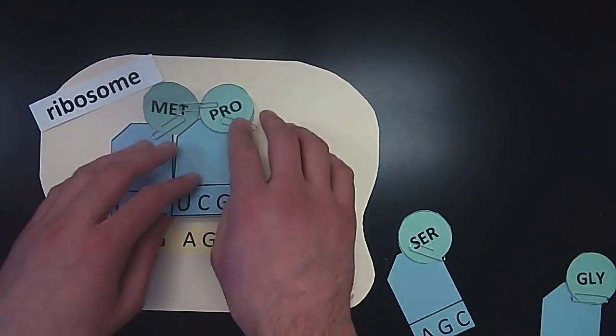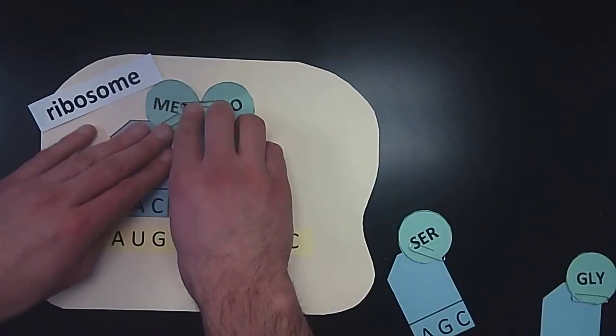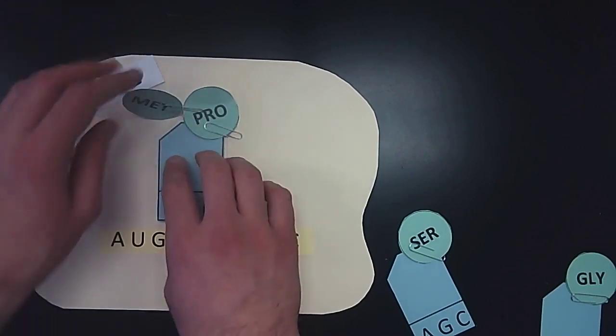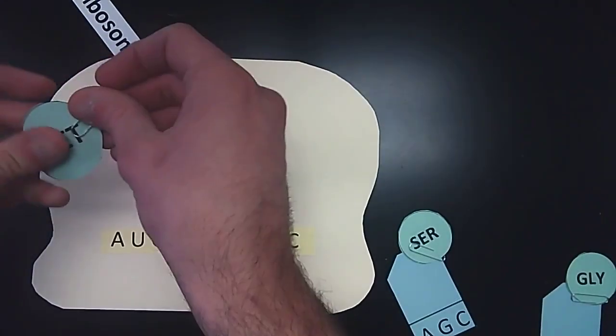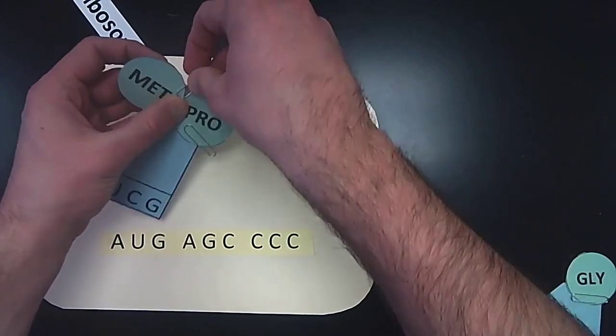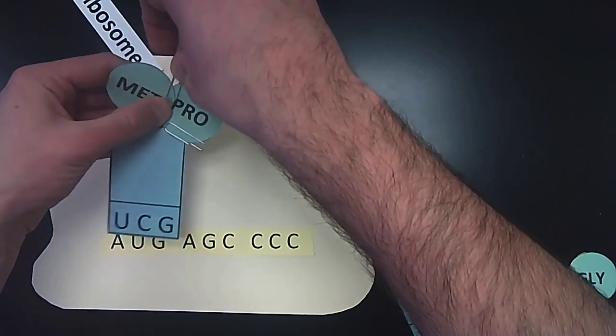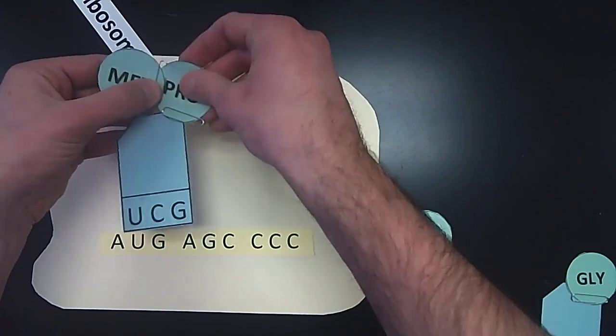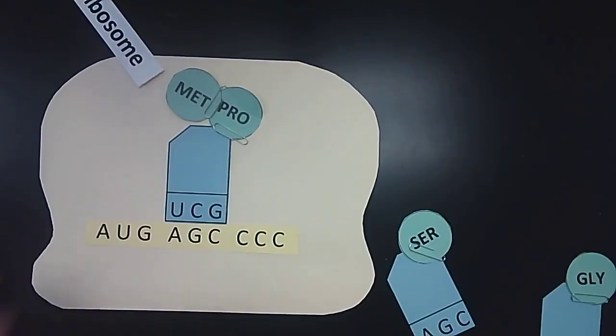And then what actually ends up happening, and you guys don't need to know this, is that this tRNA molecule ends up just floating away like this, but we still have a bond. Let me fix this. We still have a bond between my two amino acids. Okay. All right. So what's going to happen next?